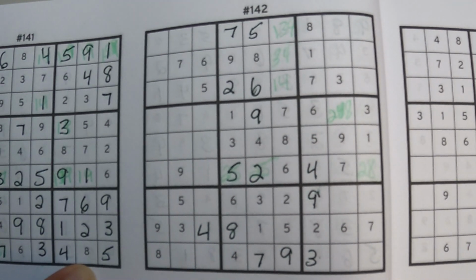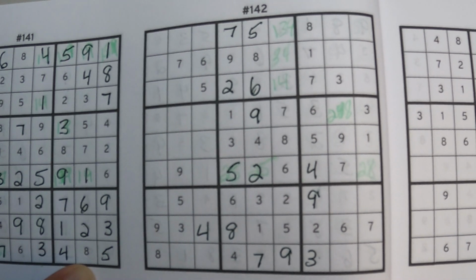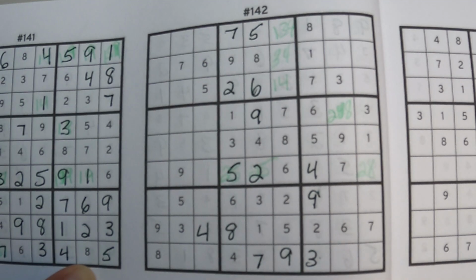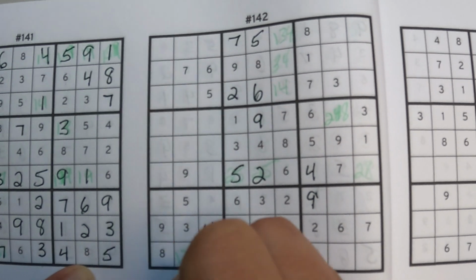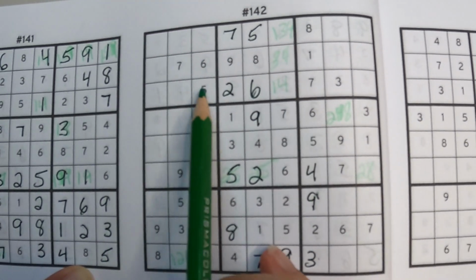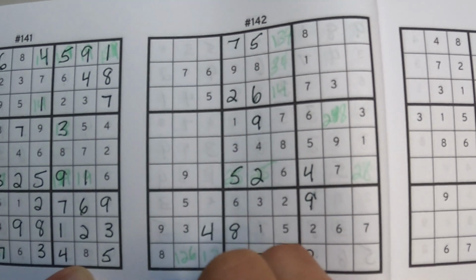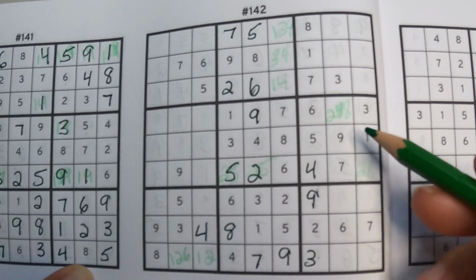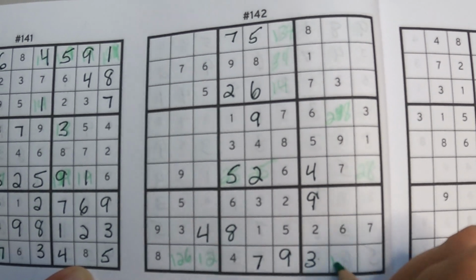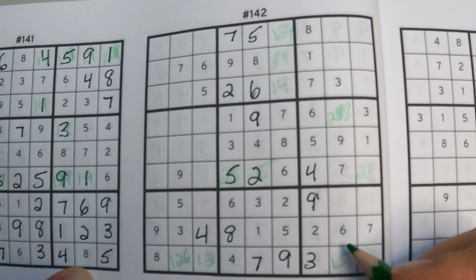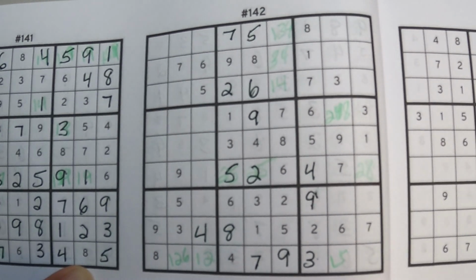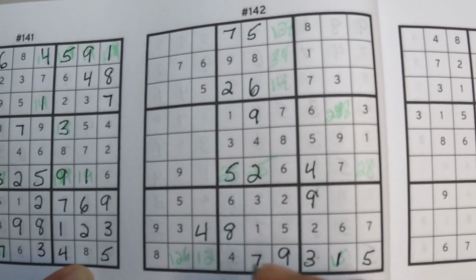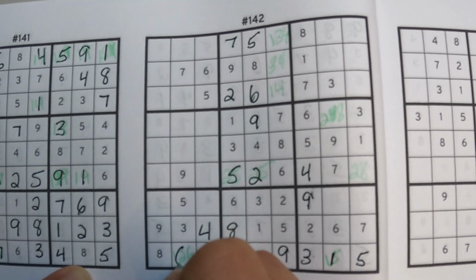Work on this bottom row. Looks like we're missing 1, 2, 5, and 6. We've got the 5 here, so 1, 2, 6. 5 and 6 here, so 1, 2. 2 and 6 here, so 1, 5. And we've got the 2 and 6 there still, and a 1 there. So that means this is our 5. That makes this our 1, which means this is our 2 and our 6.